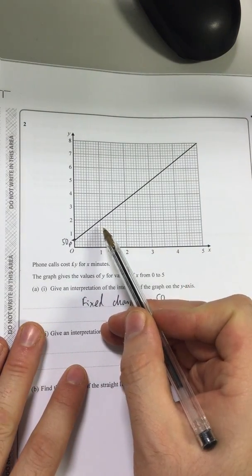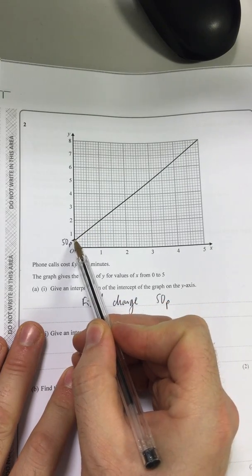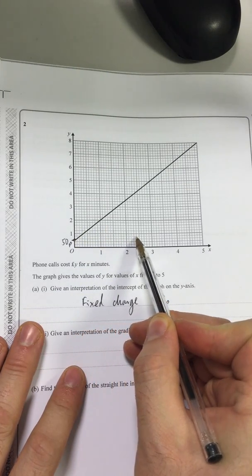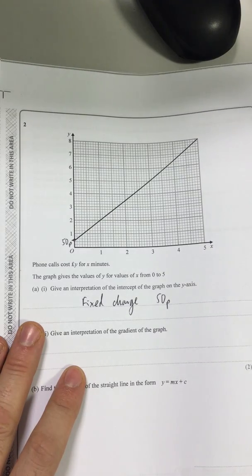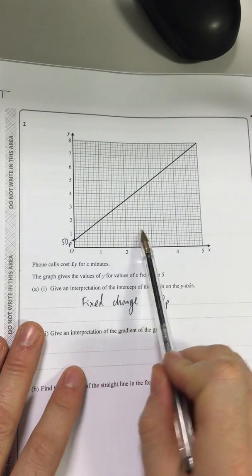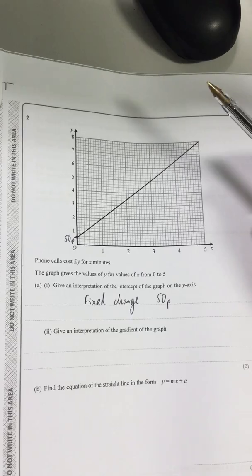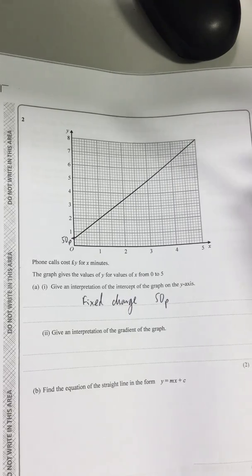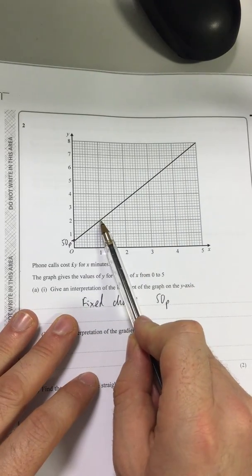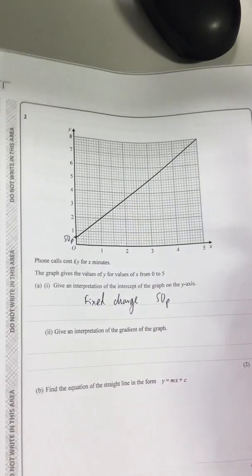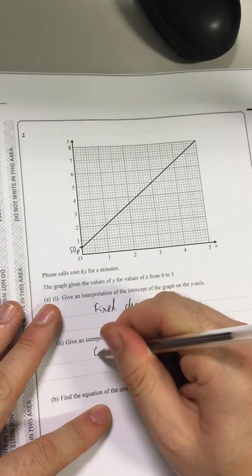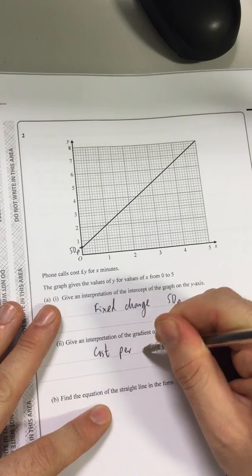Okay, so this is the longer you go on it. So look, the longer you're on this phone call, you can then turn the radio off. The longer you're on this phone call, the more it costs. Okay, so that's what it means. So every minute you're on it, the more it's going to cost. Okay, so it's the cost per minute.